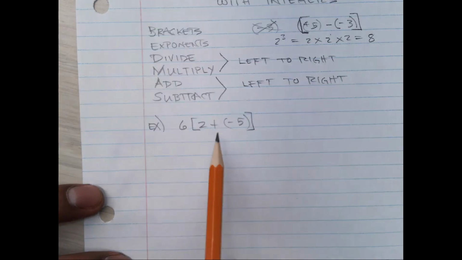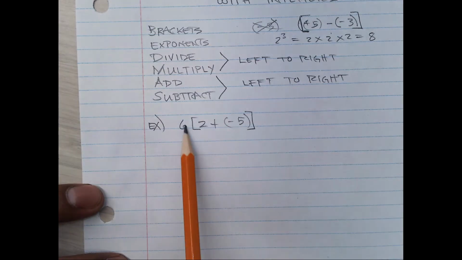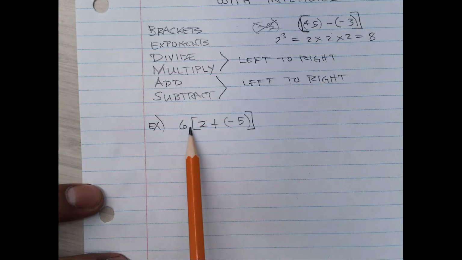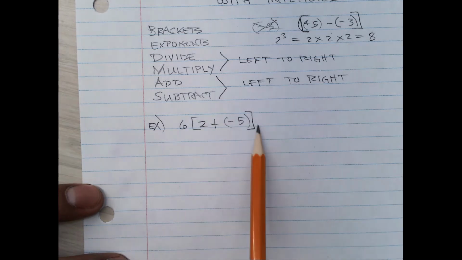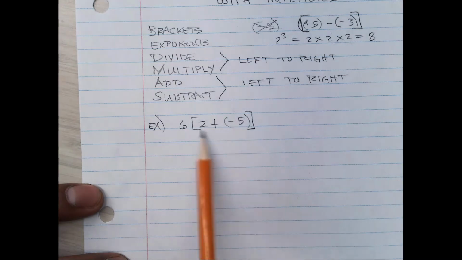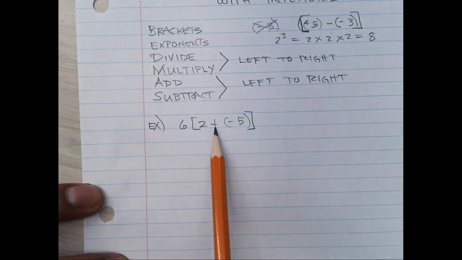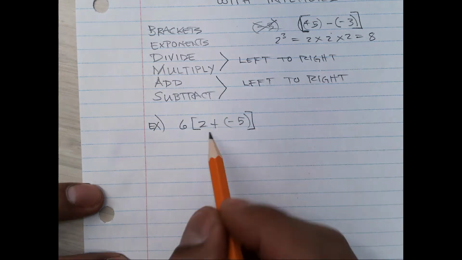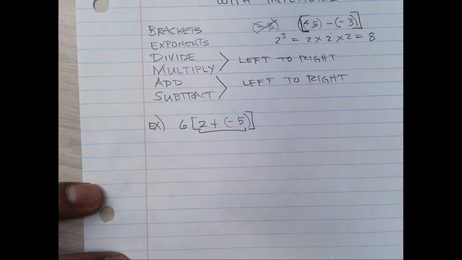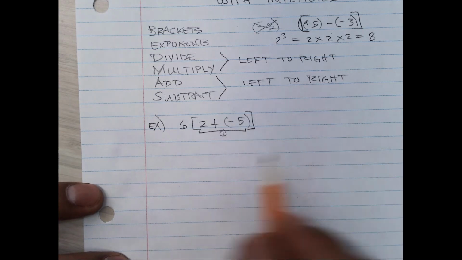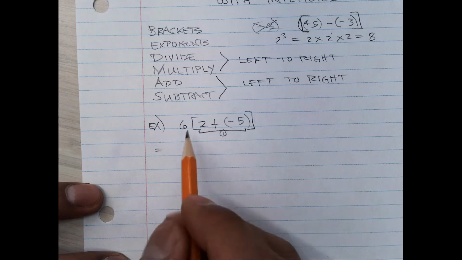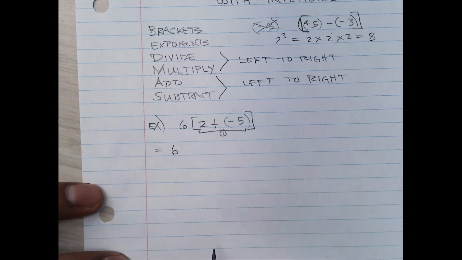We do have this 6 up against this square bracket, which is a multiplication, but we do have a square bracket here, so whatever is in this square bracket has an operation, an addition, so we actually have to do this first. I'll number this number 1, and the 6, I'll just write out the way it is because this 6 is waiting for an answer from this first operation.